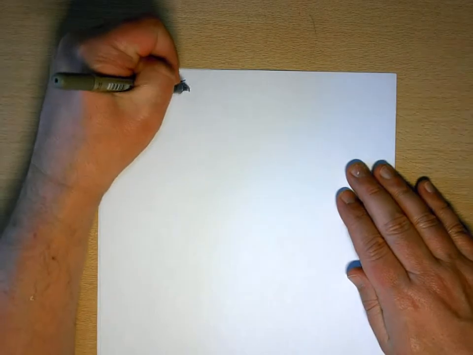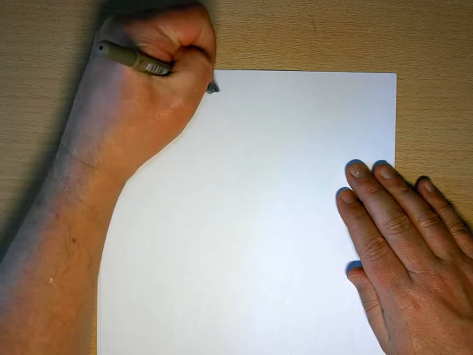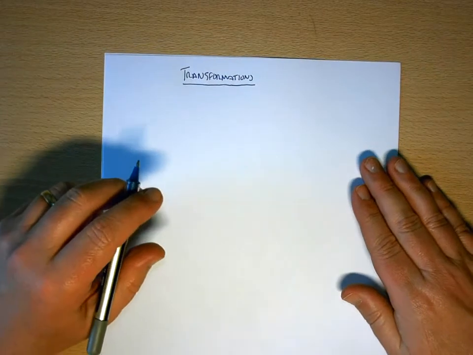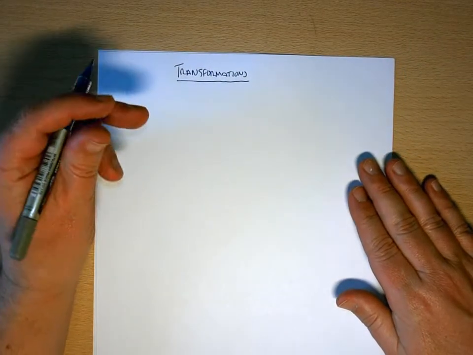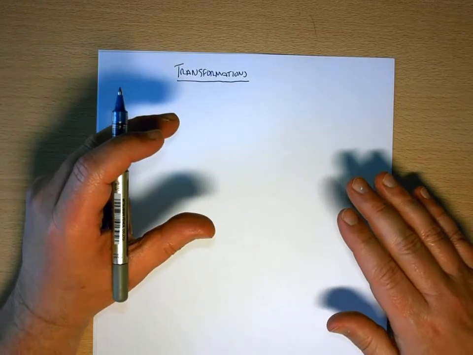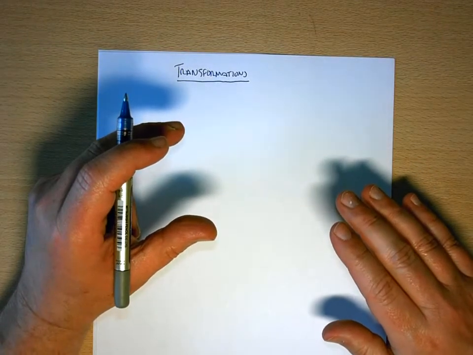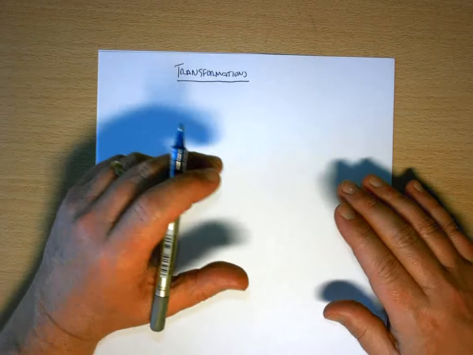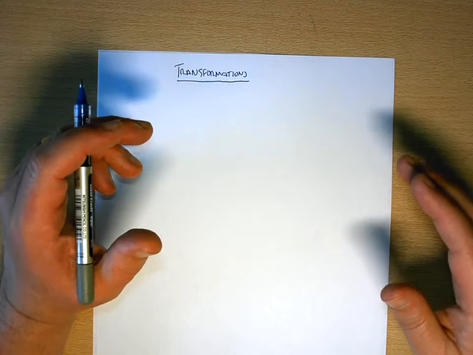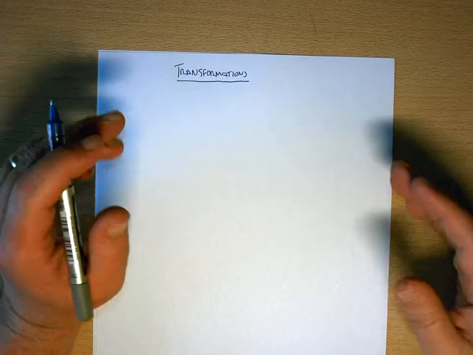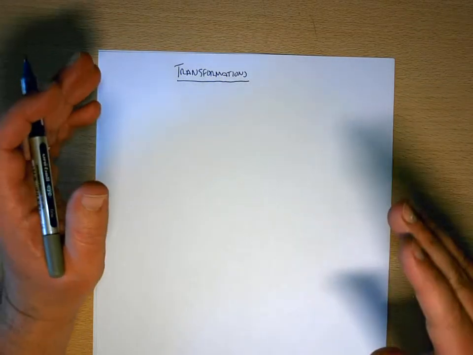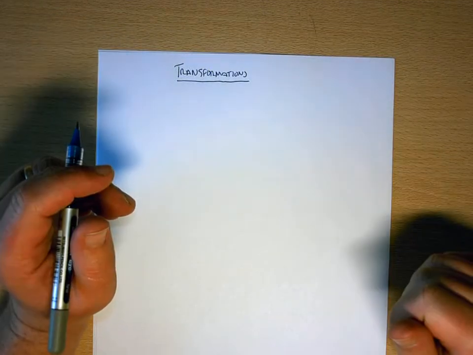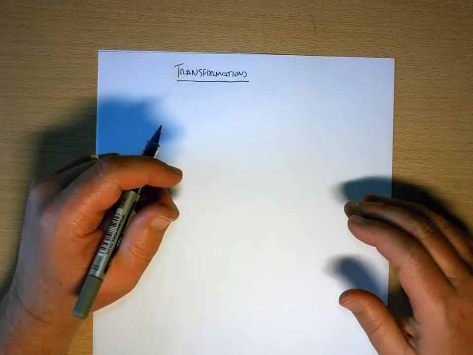Okay, transformations. When you're transforming a shape, you are applying a rule to it which will move it. That move may mean that it turns, which would be a rotation. It may mean it changes size, becoming smaller or larger, which would be an enlargement. It may become a mirror image of itself, in which case it would be a reflection. It may turn around, in which case it would be a rotation, or you could get a combination of these.